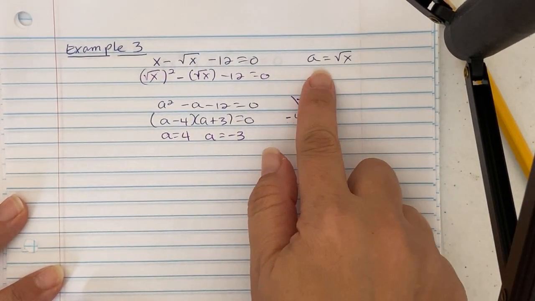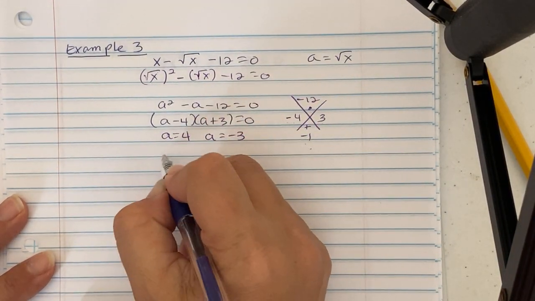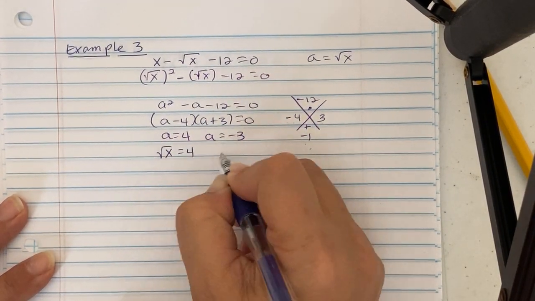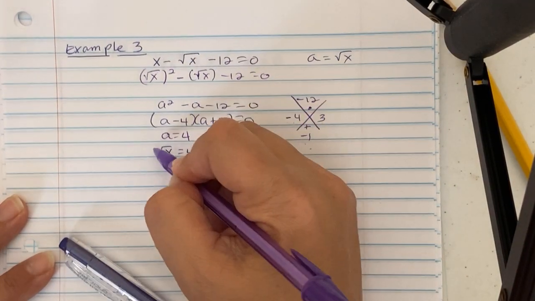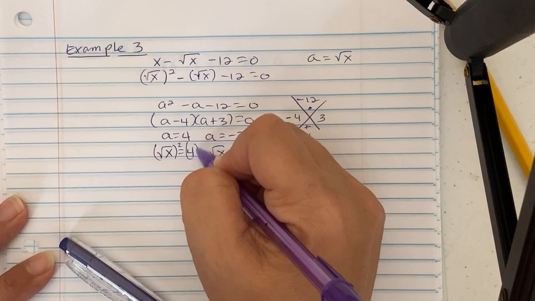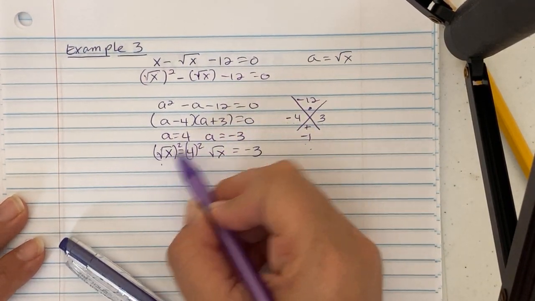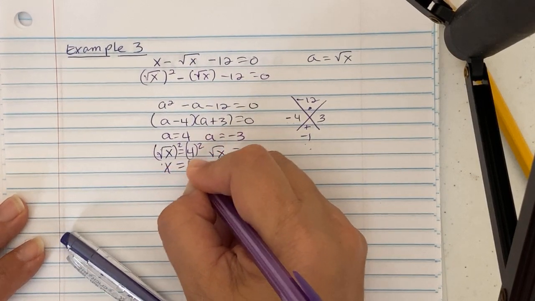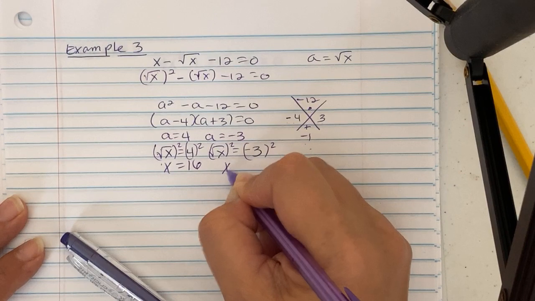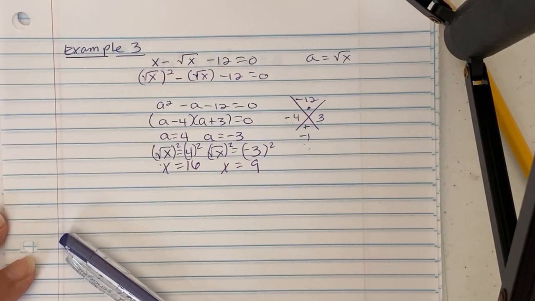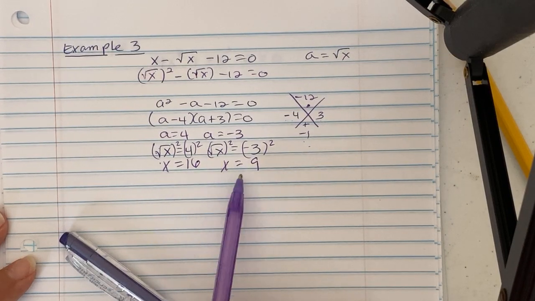But a was not part of your original problem. A is representing the square root of x. So we're going to substitute back in. Square root of x equals 4. Square root of x equals negative 3. Square both sides because it's a radical. It's a square root of x. Remember, the index is 2, so we raise it to a power of 2. So x is equal to 16 raised to a power of 2... x is equal to positive 9. So we have two possible solutions, x equal to 16 and x equal to 9.